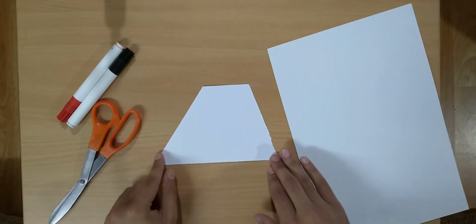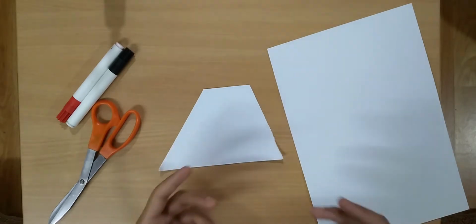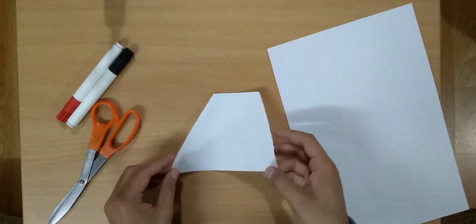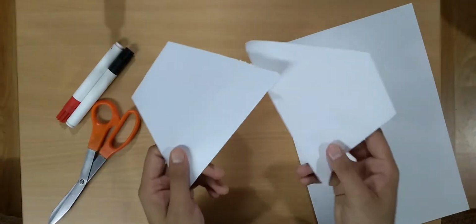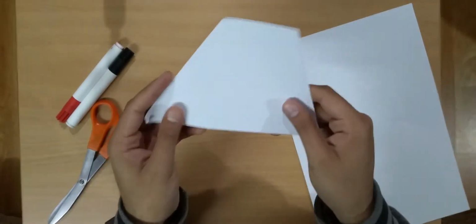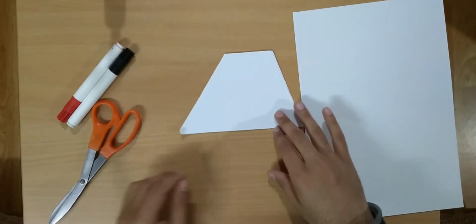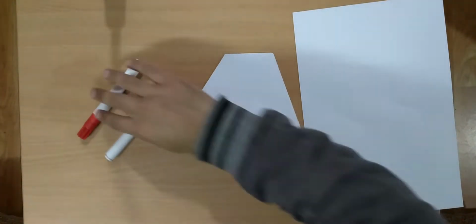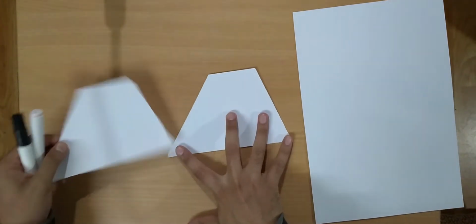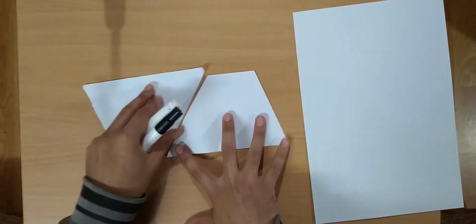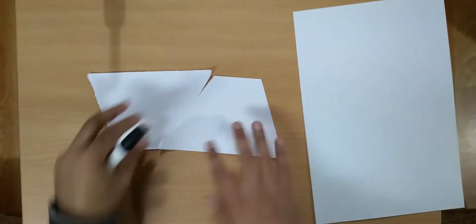To do that, let me get another, identical trapezium. I'll just photocopy this. So there I get two trapeziums, exactly identical, all of the dimensions exactly the same. So what do I do with them now? Let me place the two trapeziums like this. Now, what is this shape?